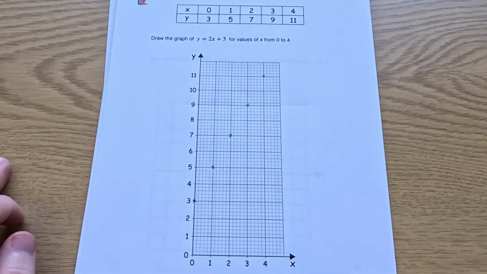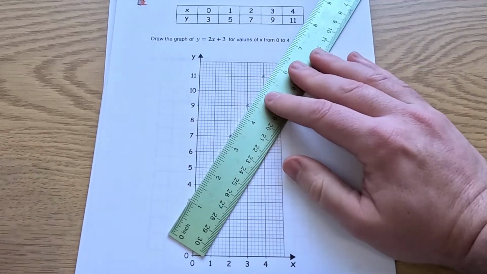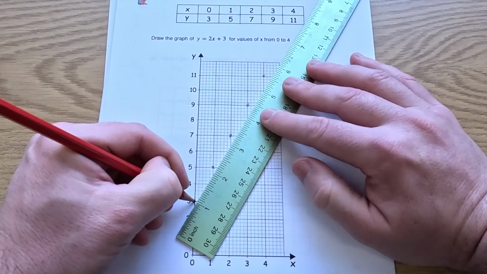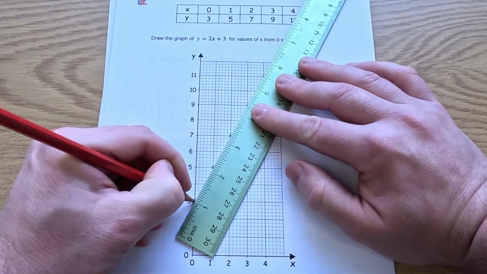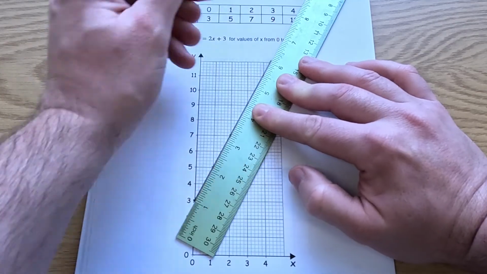Now we just need to get our ruler and pencil and draw a nice straight line through them. It looks something like this. So let's line them up. We've got our first point there, (0, 3), and a nice straight line through those points. And that's it.